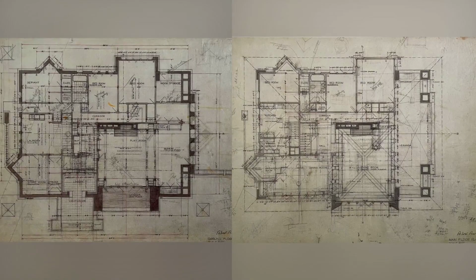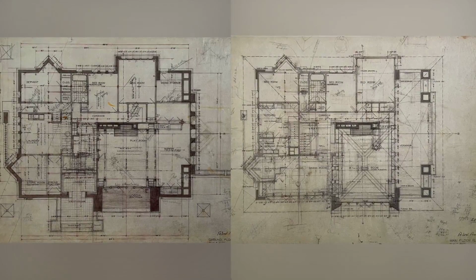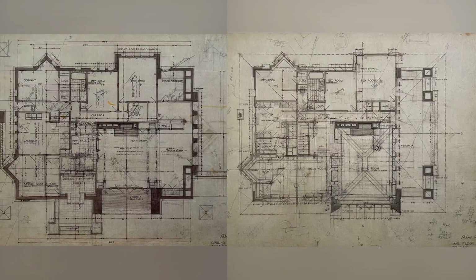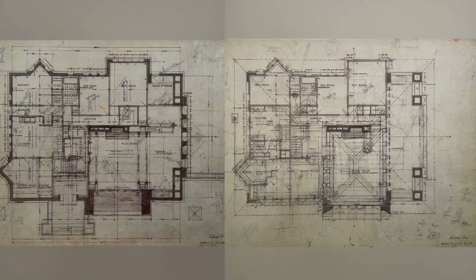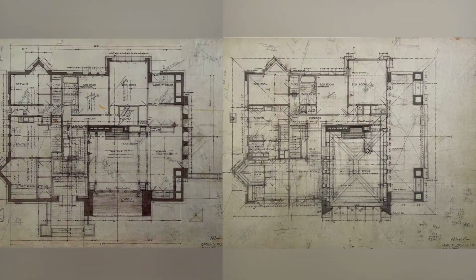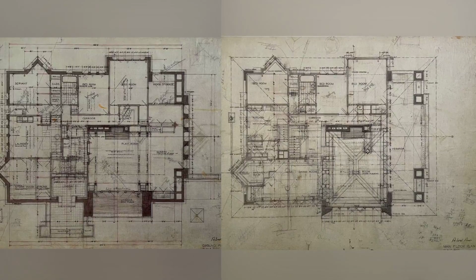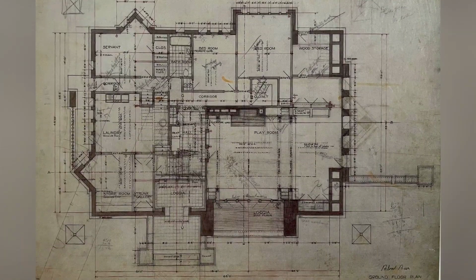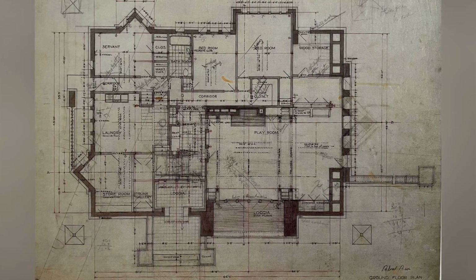Let's take a closer look at the floor plans of the Arthur Heurtley House, designed by Frank Lloyd Wright. These plans reveal the genius of Wright's architectural vision and the seamless integration of form and function. As we examine the ground floor plan, you'll notice a few key features.